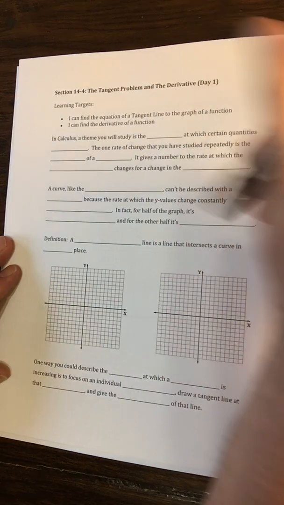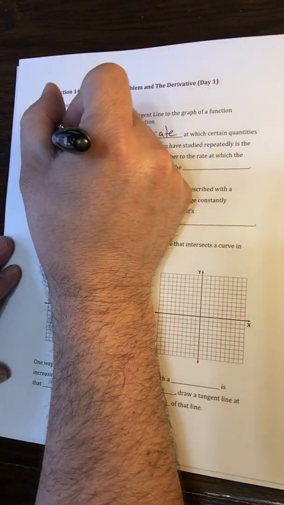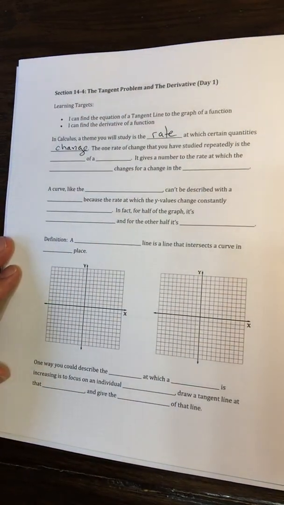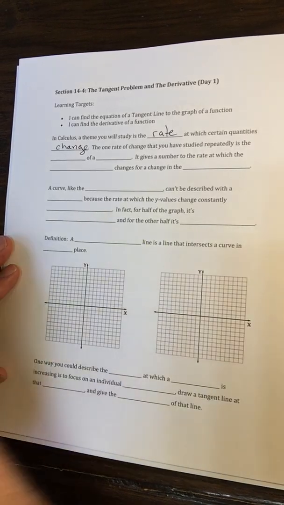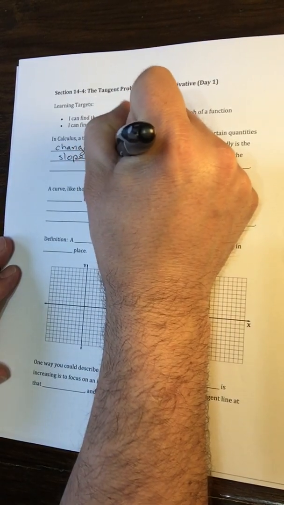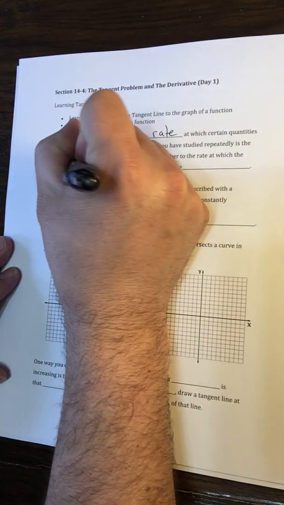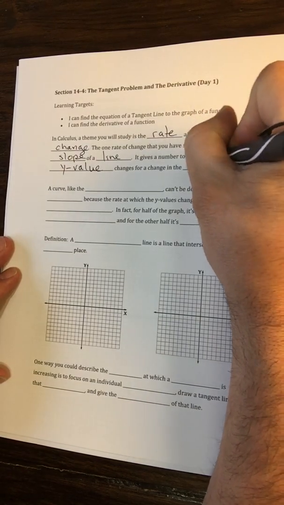In calculus, a theme you will definitely study a couple of times is the rate at which certain quantities change as you go through a function or some kind of an application. One rate of change that you have studied repeatedly is the slope of a line. For years you've been studying that. It gives a number to the rate at which the y value on a line changes for some kind of a change in the x value.